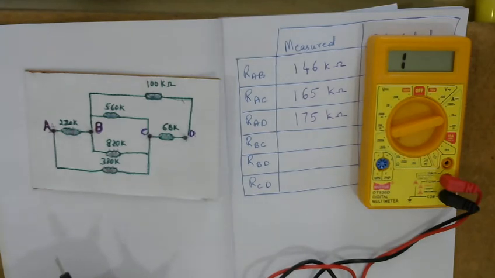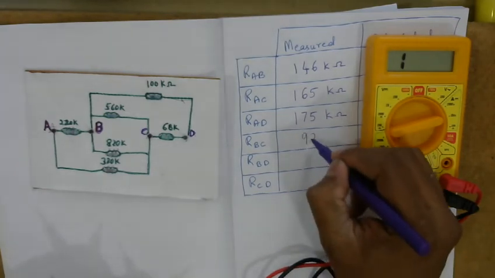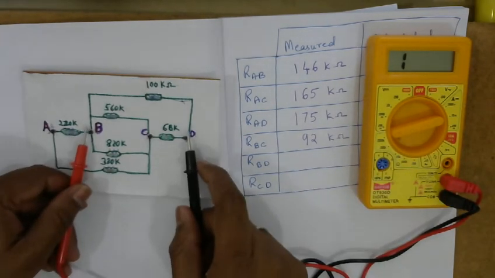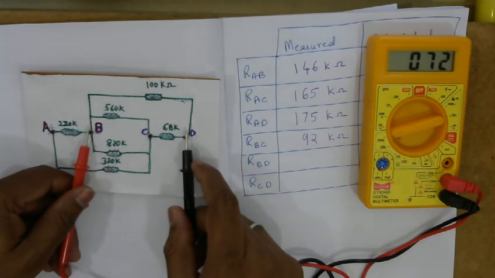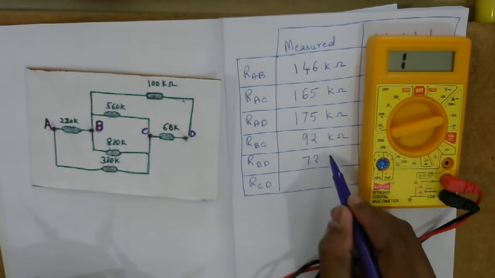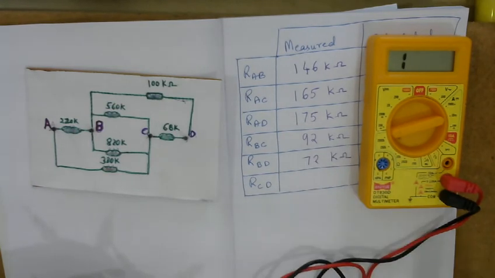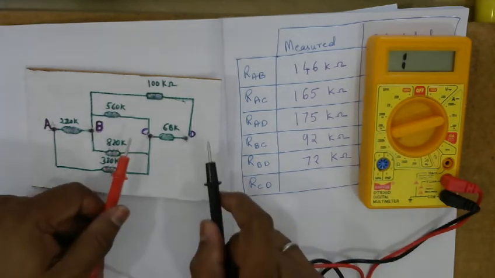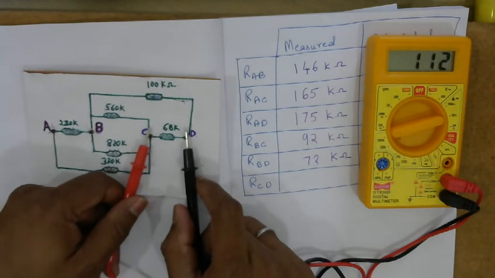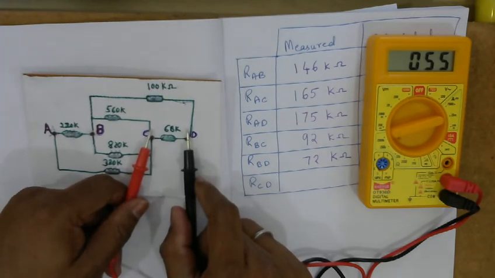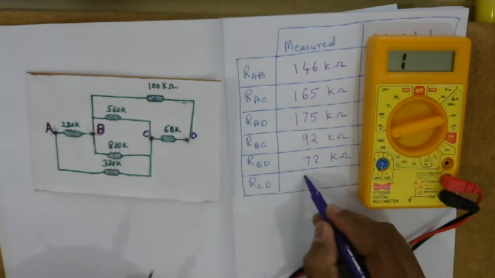Next RBD: 72 kilo ohms. So I hope all these measurements will be able to match by properly calculating the values. So you don't need a circuit, you don't need a measurement all the time. If you simply have a network, you can always calculate and then find out. Okay, RCD is 55 kilo ohms.